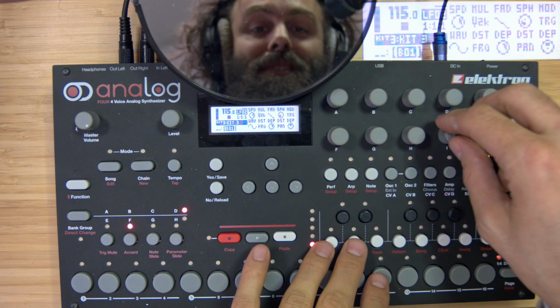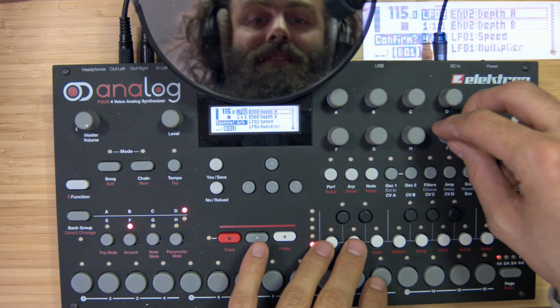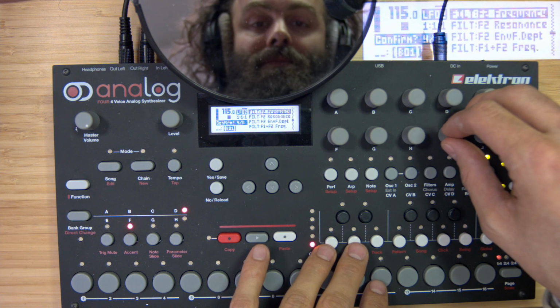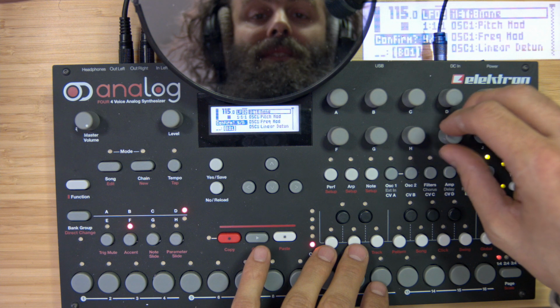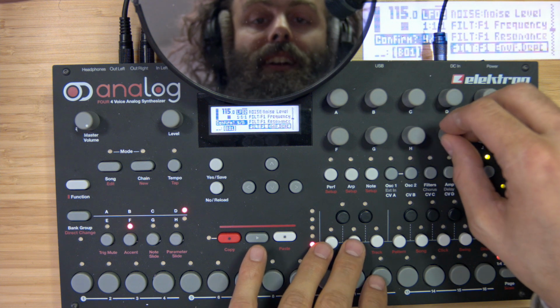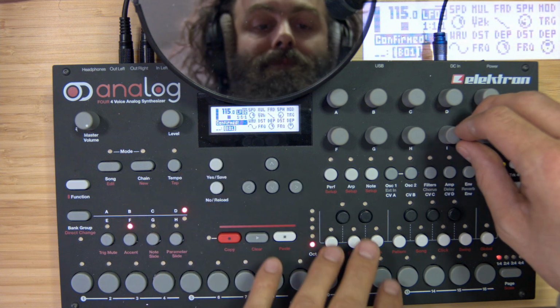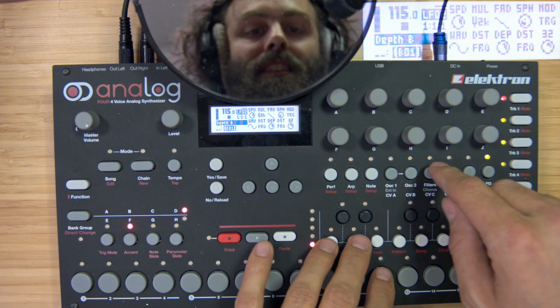If we also apply it to the second, let's see, filter 2. Let's say, okay, let's do that. Filter 2. Filter 1, filter 2, frequency. Kind of doubling the effect now.